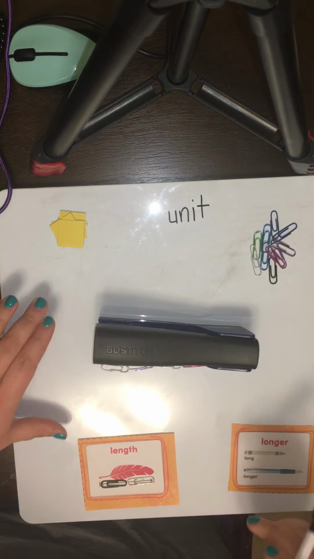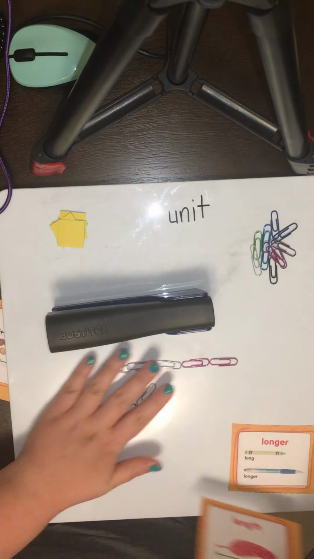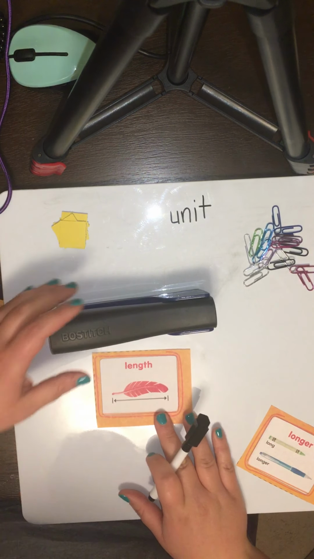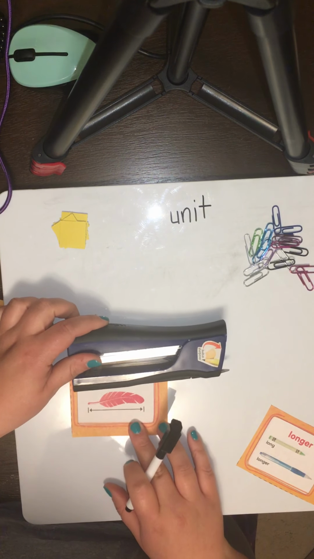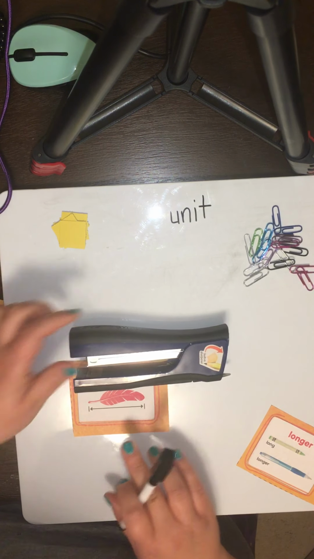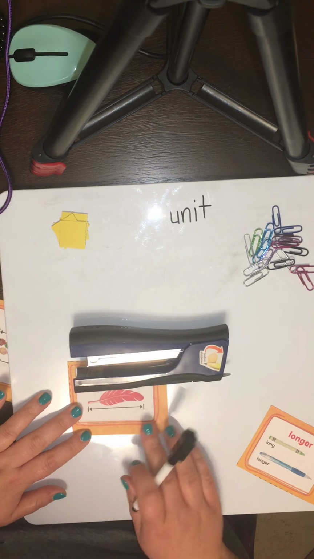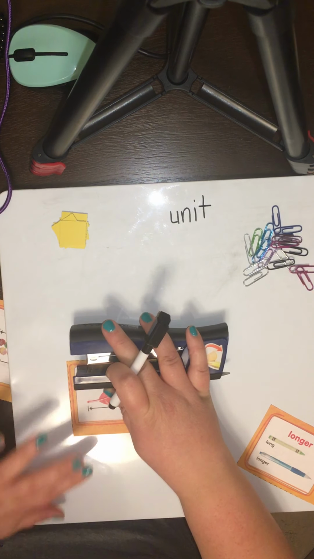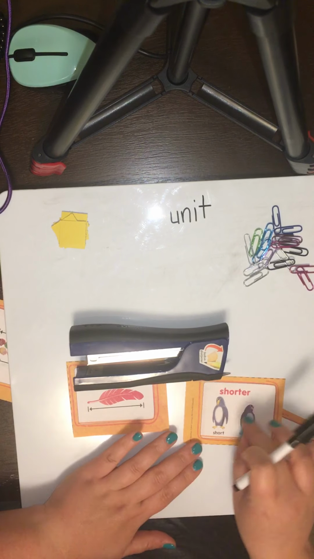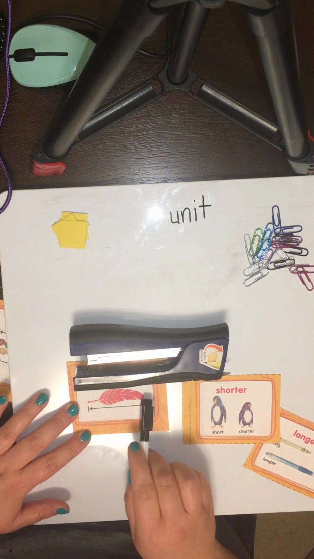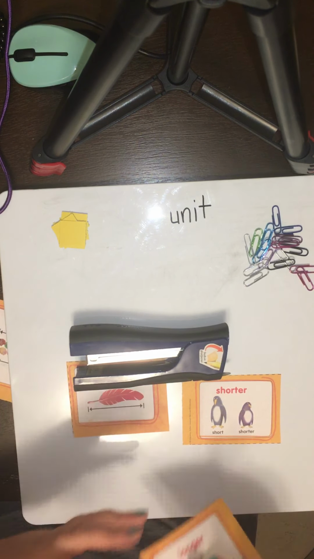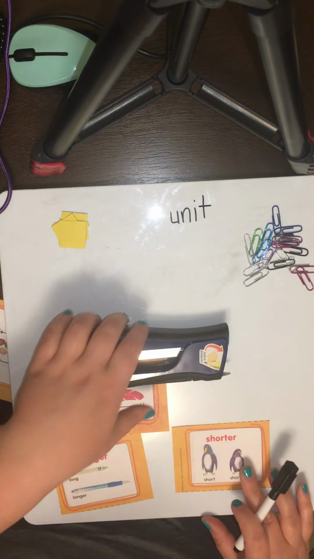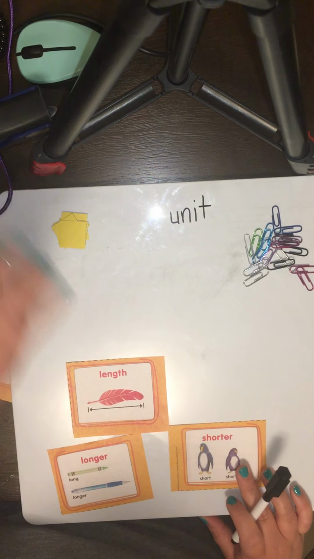So when you're talking about how long something is, something that is longer is bigger. As you can see, if I put the feather and the stapler side by side, you can tell just by looking that this is longer, right? And the feather is shorter. So longer means bigger, shorter means smaller. All right, so that's length.